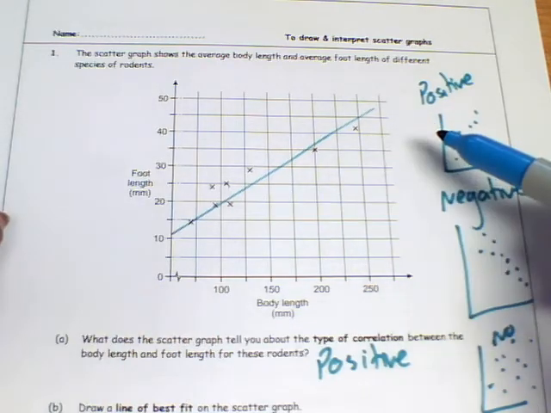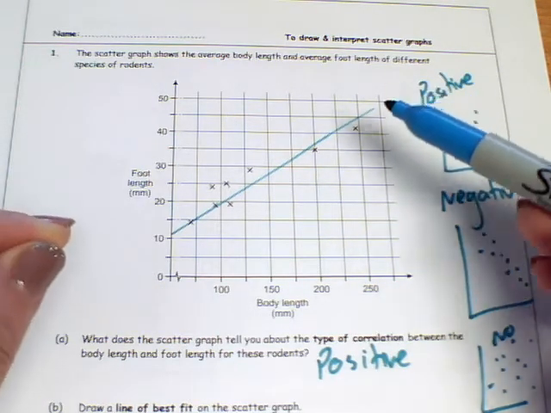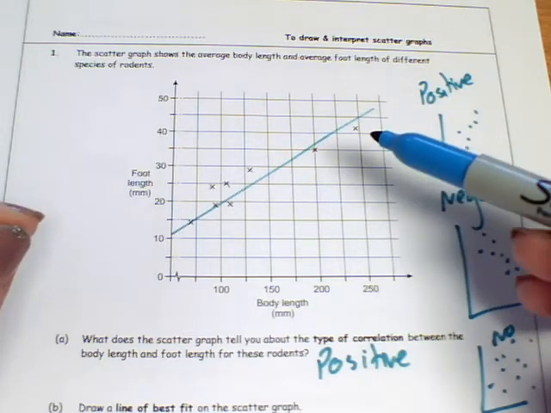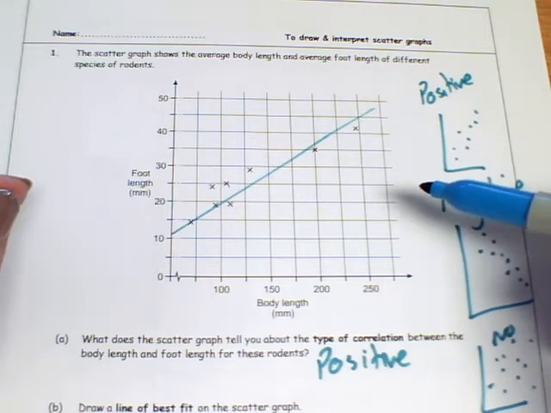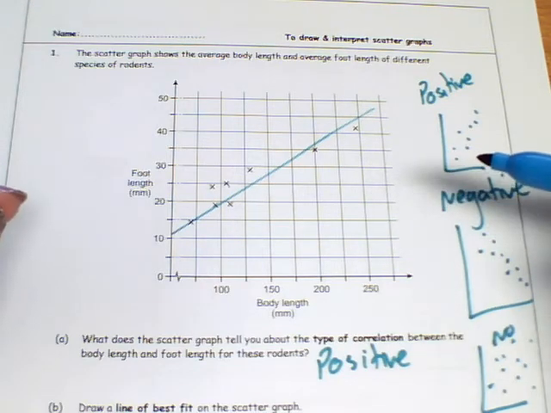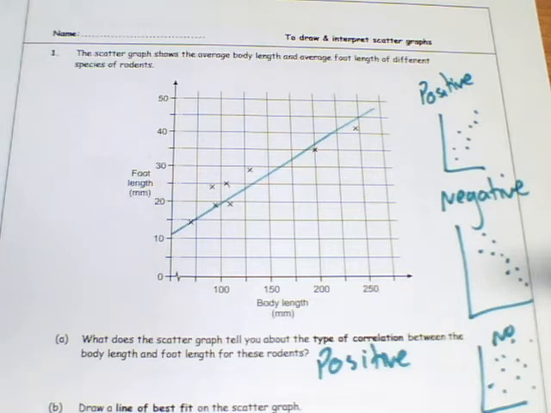It doesn't have to pass through 3 points. You want an even number on either side as best you can, and it should follow the general trend of what it is going to be. Everyone's line of best fit will be fractionally different, but it shouldn't make too much difference to your answers.